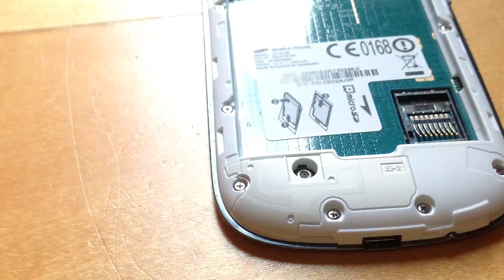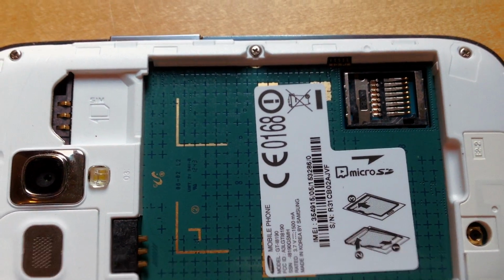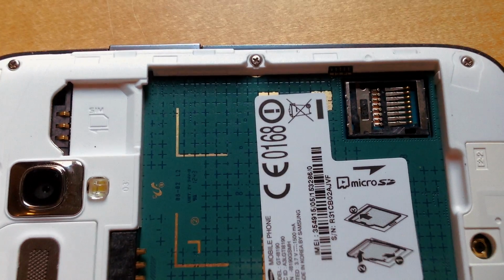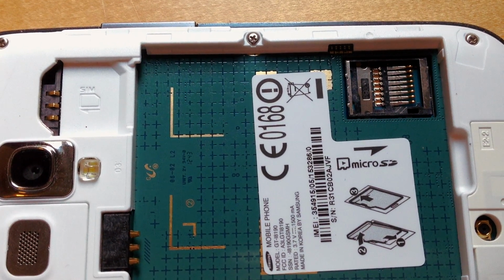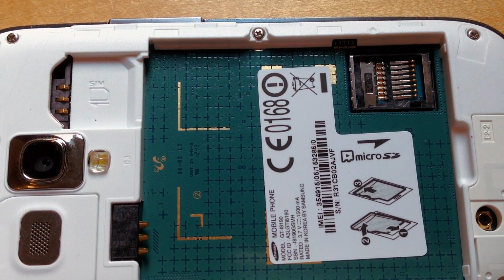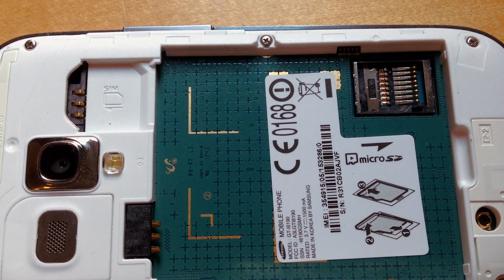So let's say you want to extend this to 40 gigabytes, you just pop the back cover off and insert a 32 gigabyte micro SD, and automatically, boom, your 8 gigabyte S3 Mini turns into a 40 gigabyte S3 Mini for half the price, which is awesome. So huge thumbs up for the S3 Mini.